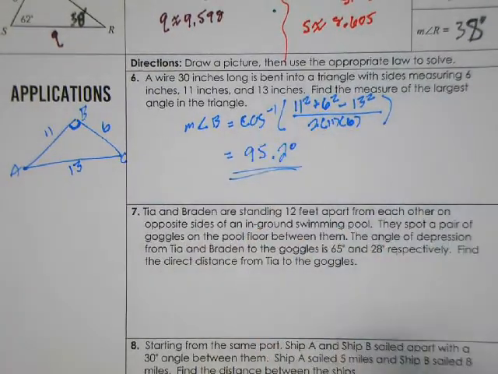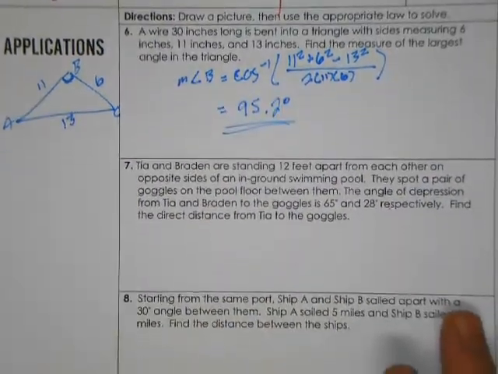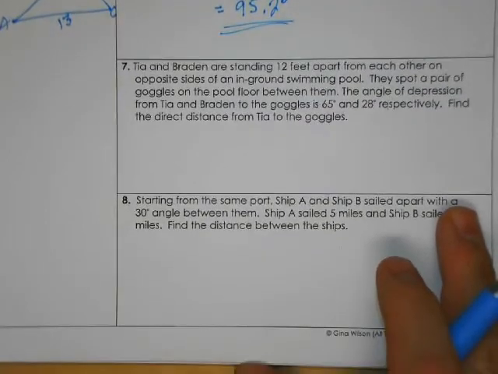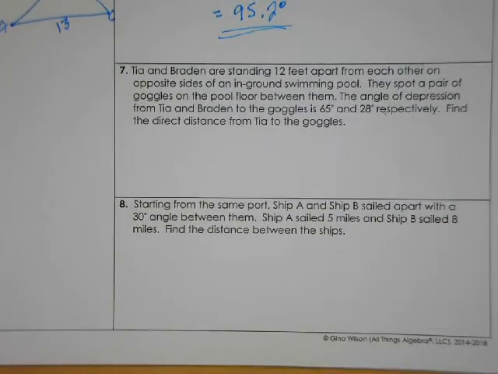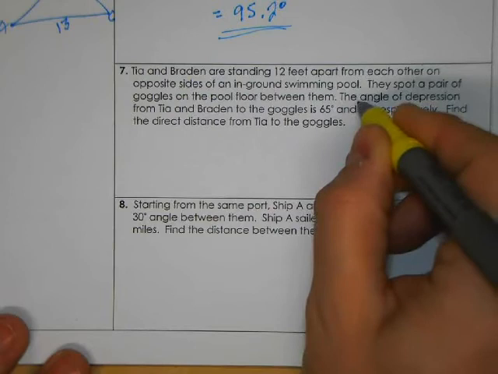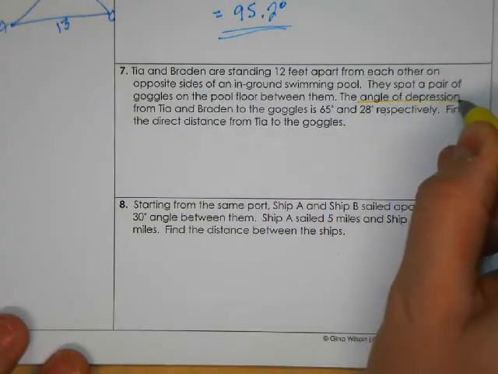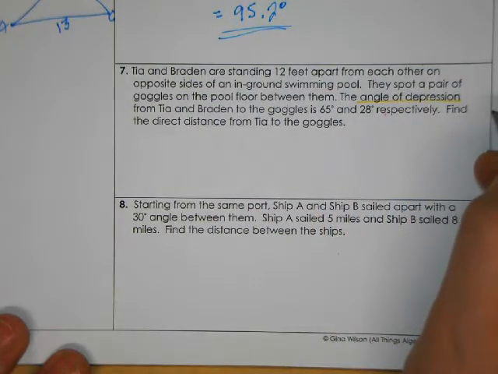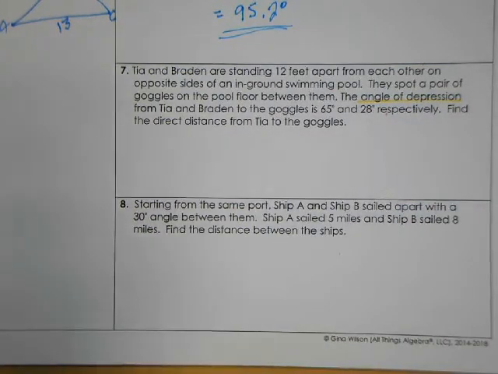And there we go. So you, intrepid student in trigonometry, try working out problems 7 and 8. One of the main reasons I'm giving you problem 7 is because it gives you the vocabulary term of an angle of depression to work with. So pause the video, work these out. When you're done, hit play, and let me know what you get.